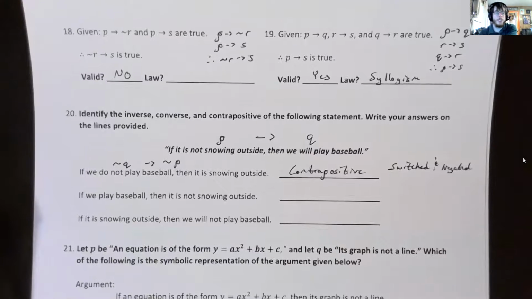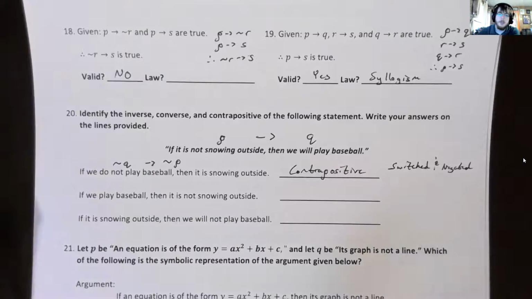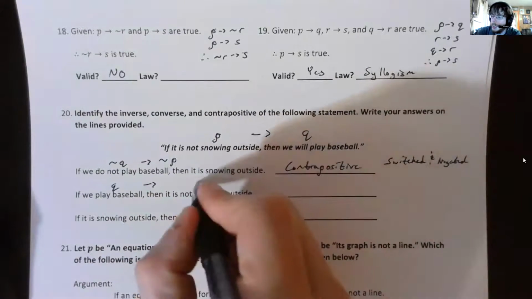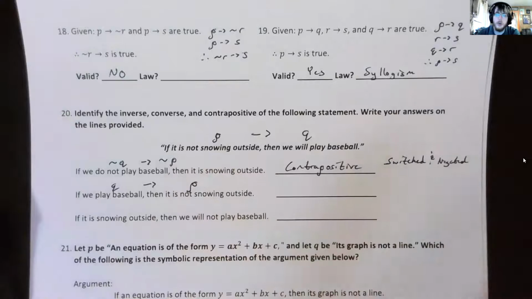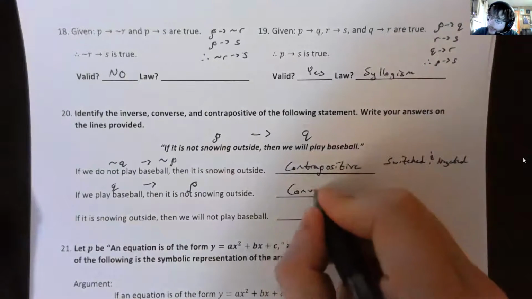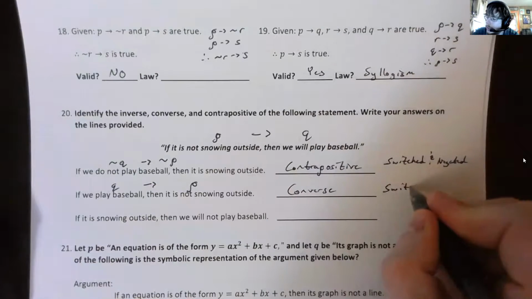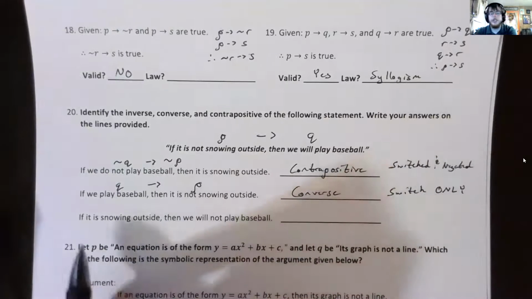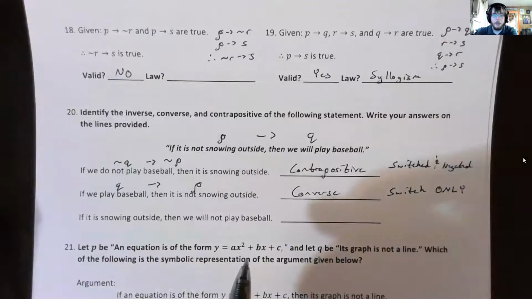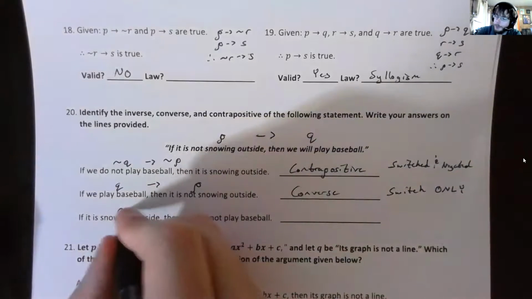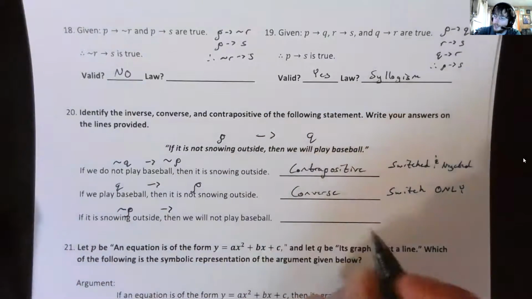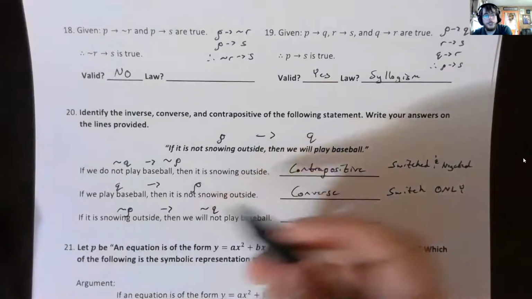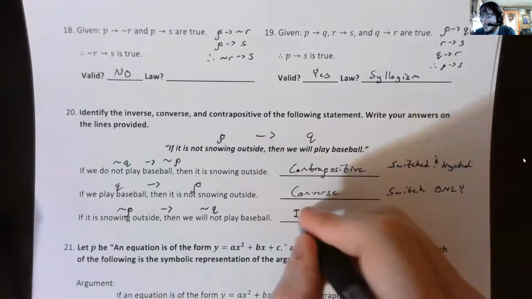All right, next up, if we play baseball, then it is not snowing outside. So if we play baseball, that's Q. It is not snowing outside, that is P. So all we did here was just switch their order. So that means we did the converse. So switch only. Then our third one, if it is snowing outside, then we will not play baseball. It is snowing outside is the opposite of P. We will not play baseball is the opposite of Q. So not P implies not Q. All we did was negate, so that would be our inverse.